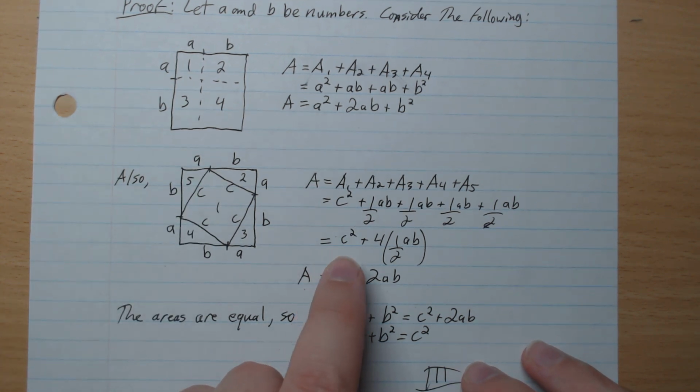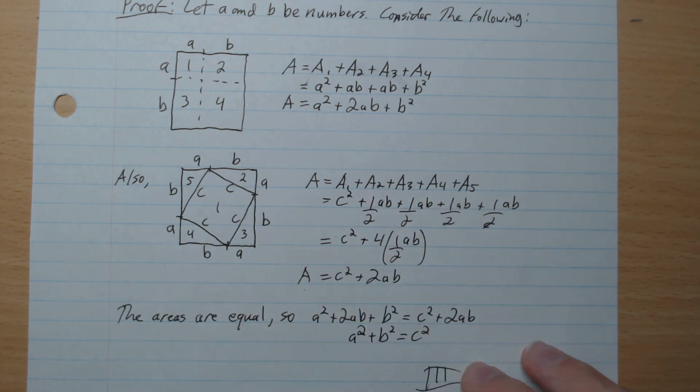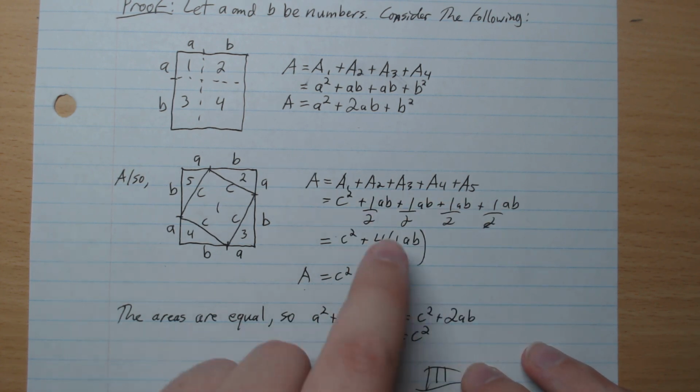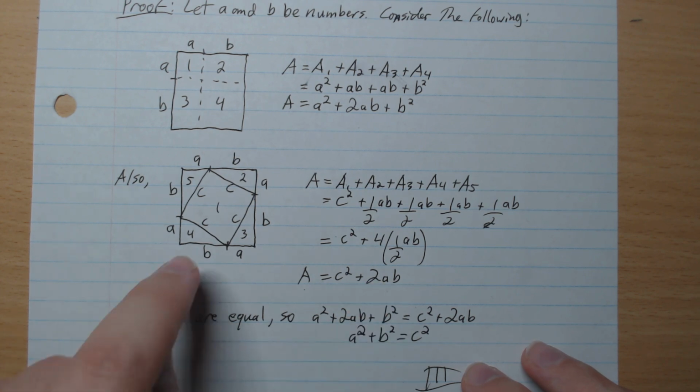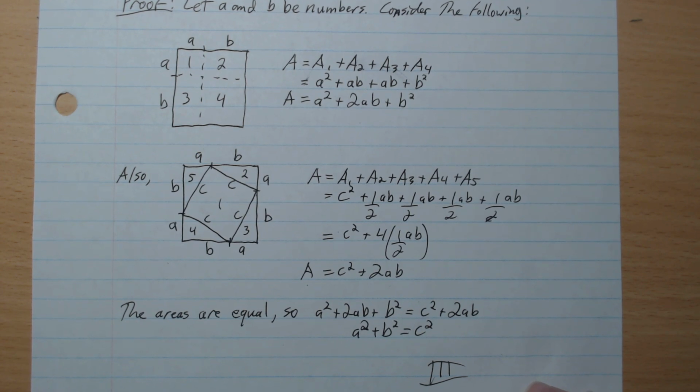So we have c squared plus 4 half abs, right? 1, 2, 3, 4, 4 half abs. 4 divided by 2 is 2. So the area of this square here is c squared plus 2ab.